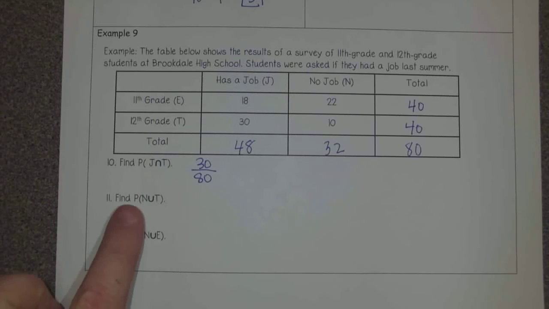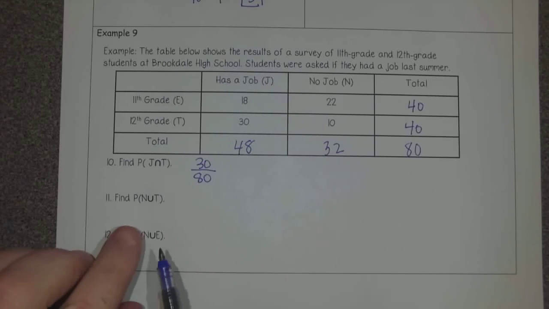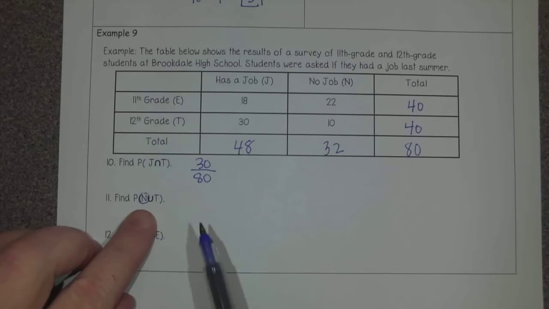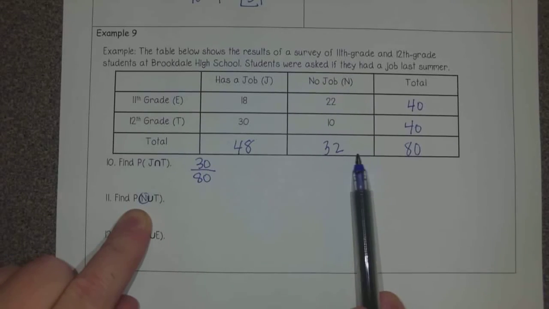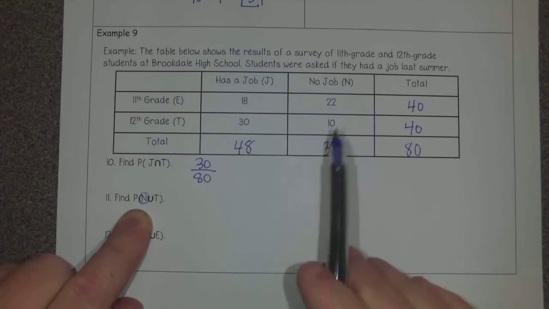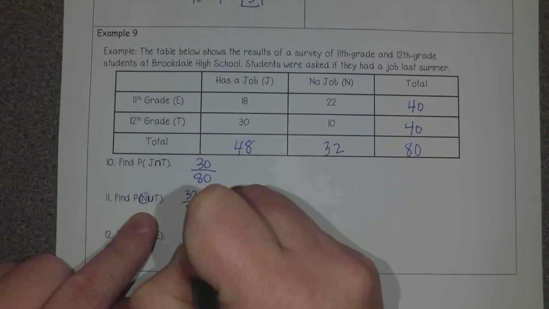That was jobs and 12th grader. This one is an or. So this one is this one or this one, which means we're going to have to do 2 probabilities. And if there is any overlap, we're going to have to subtract off the overlap. Okay? So first we're going to have to find the probability of, what does N stand for? No job. So how many kids have no jobs? 32 out of 80.